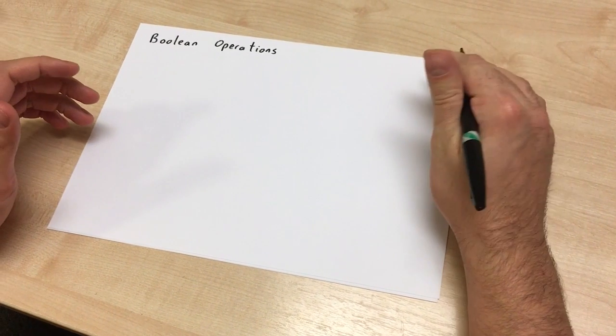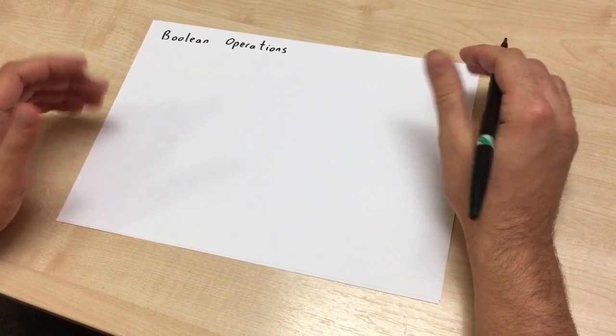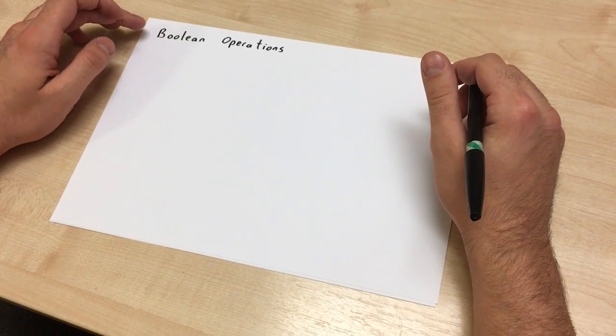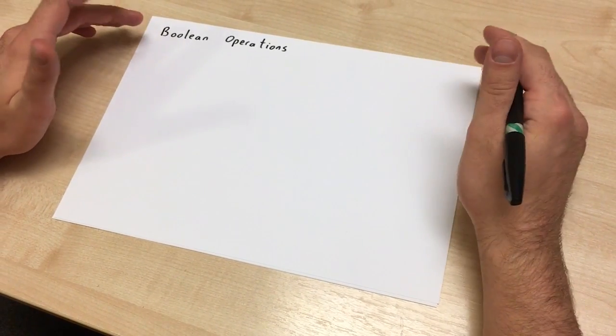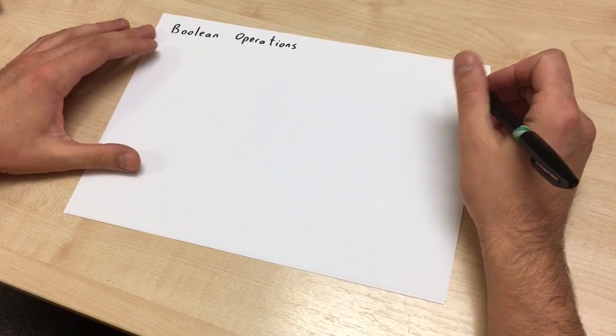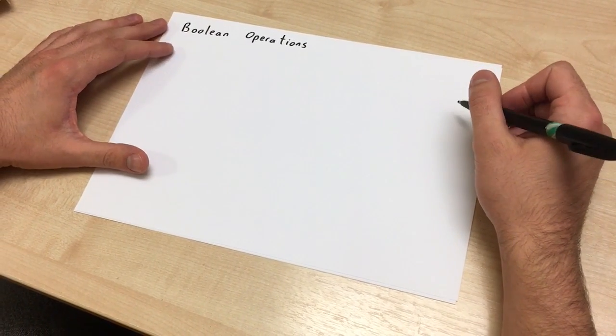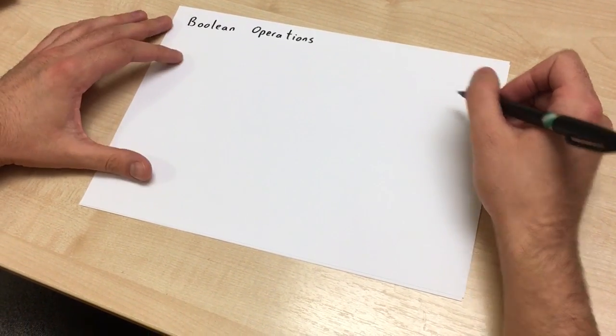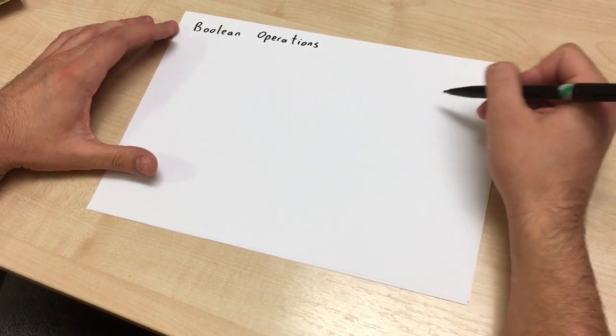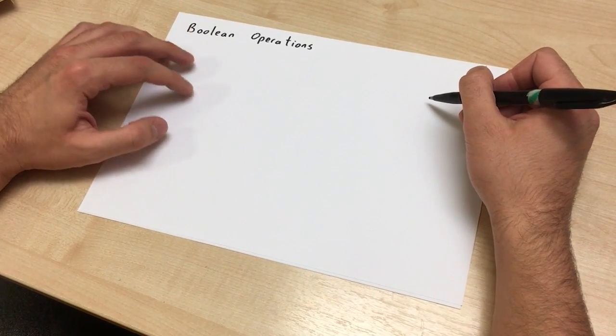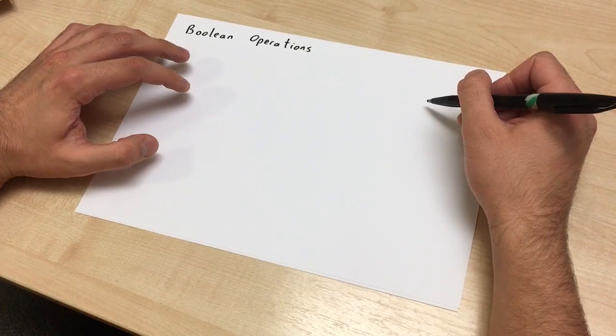So this tutorial is called logic gates, but actually it's on Boolean operations, which is basically logic gates but used in the code. So we're going to be looking at AND and OR gates. To help us understand Boolean operations, we're going to look at logic gates and truth tables first.